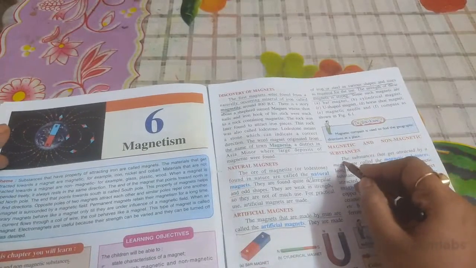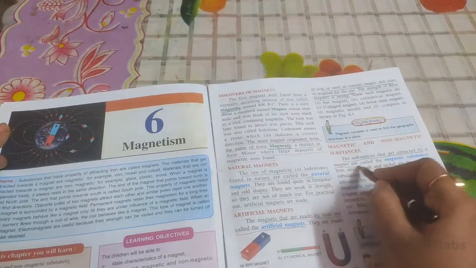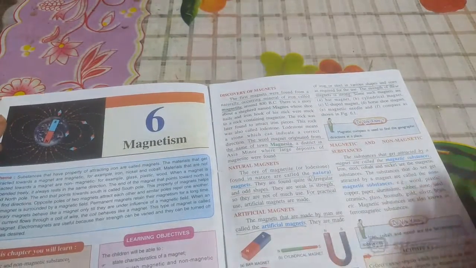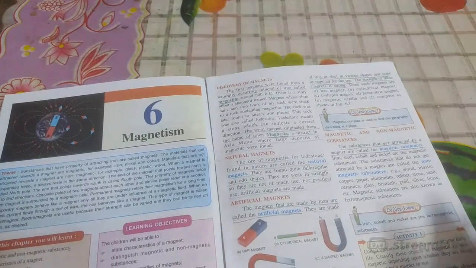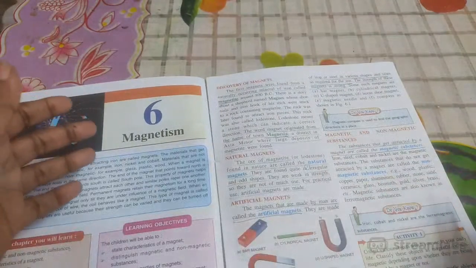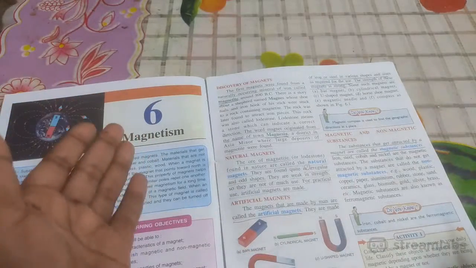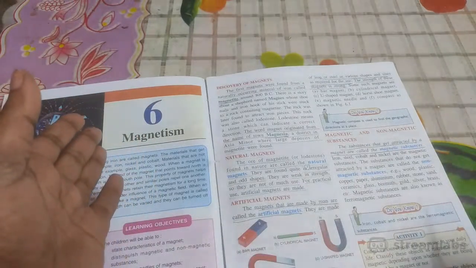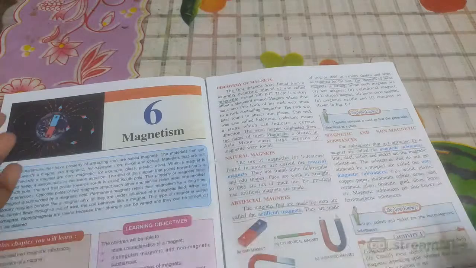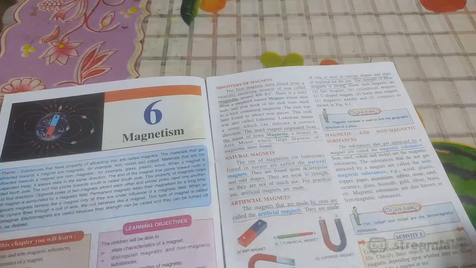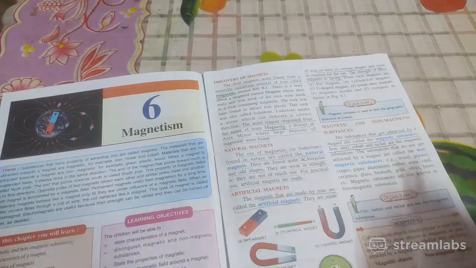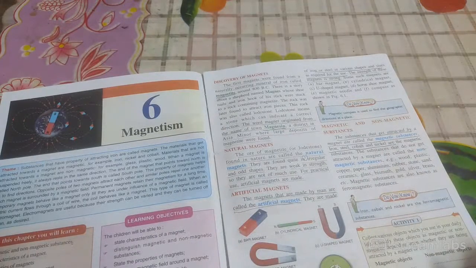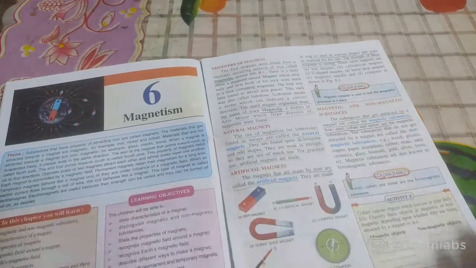So magnetic substances means what? The substances that get attracted by magnets are called magnetic substances. Okay. So the substances that get attracted by a magnet are called magnetic substances. And what are the examples of the magnetic substances? Yes, iron, steel, cobalt, nickel. They are magnetic substances. Okay.